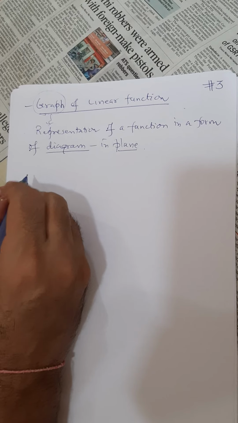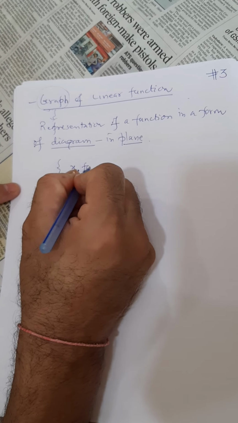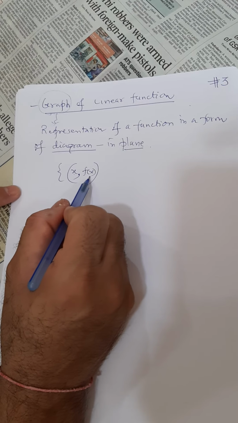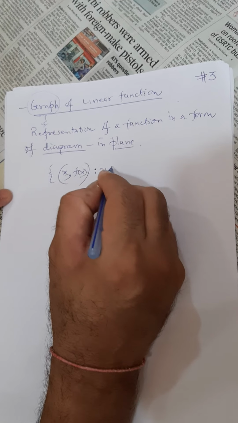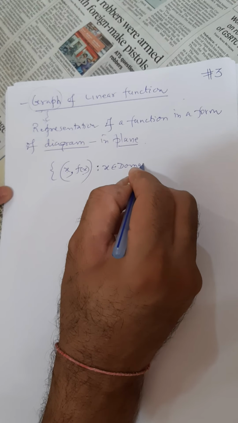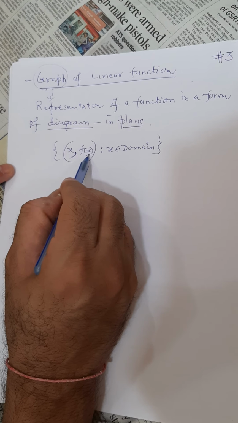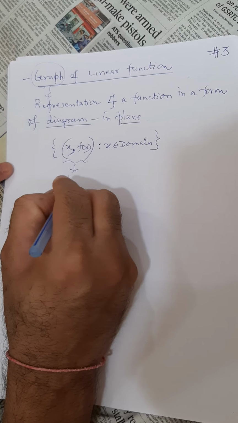So what we do, we first find all such points x comma f of x. You take one number from the domain, find the value of the function, where x belongs to the domain of the function. We find all these points, all possible points, x comma f(x). We plot these points on the Cartesian plane.